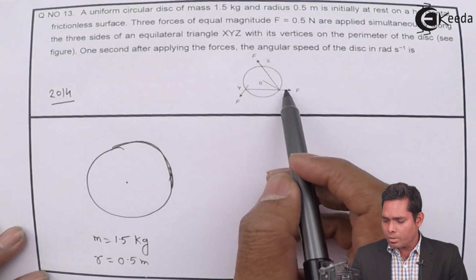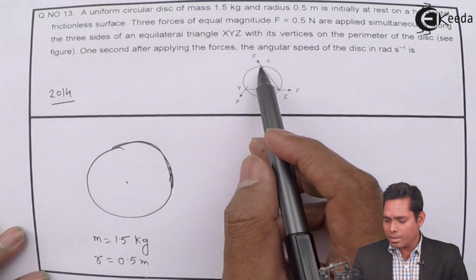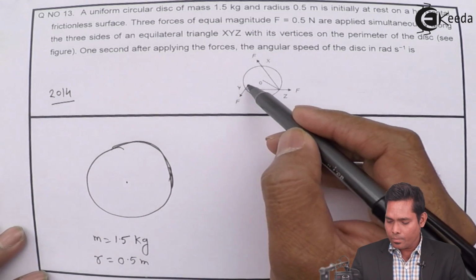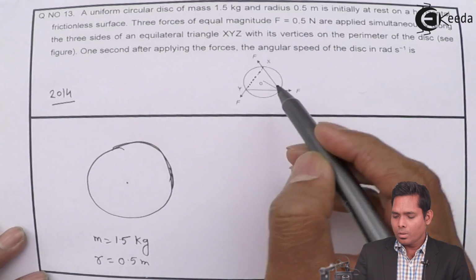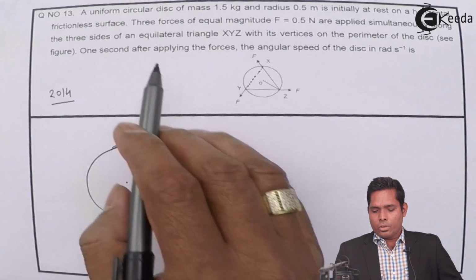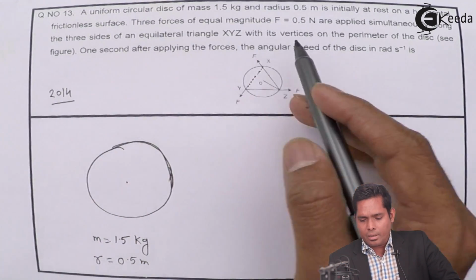You can see here the forces are applied along this direction, along this direction, along this direction, along the three sides of equilateral triangle XYZ.